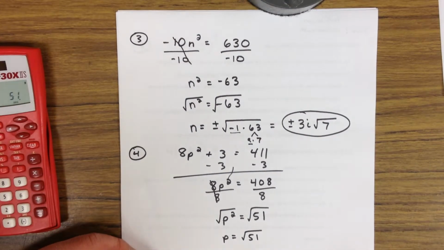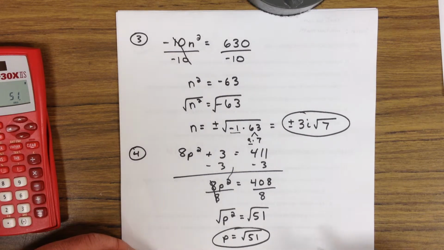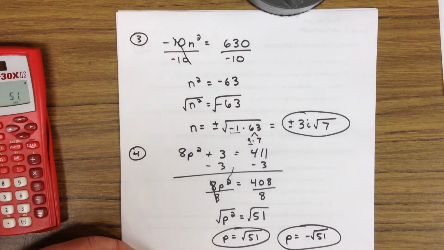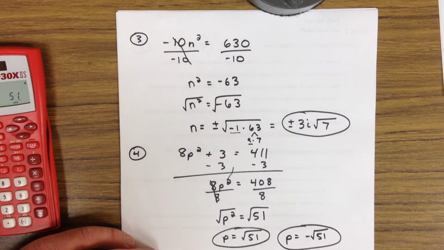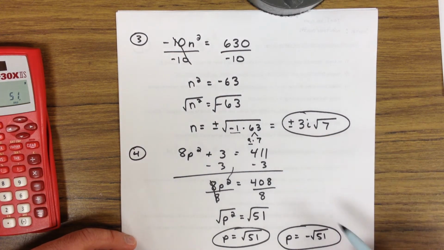Now, think about it. What am I forgetting? It's going to be very easy to just say this, but we also know that there's a negative root. So you can write it like that also. Instead of using this plus and minus symbol, if you forget that sign often, just write it as two separate roots. That's the positive square root of 51, negative square root of 51.